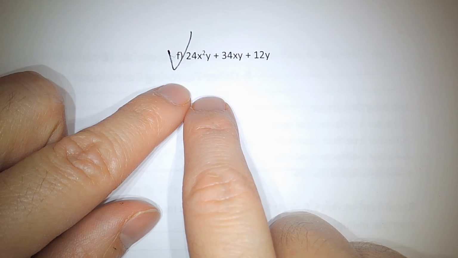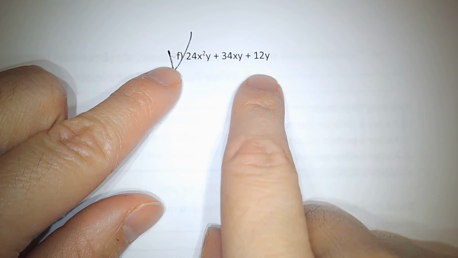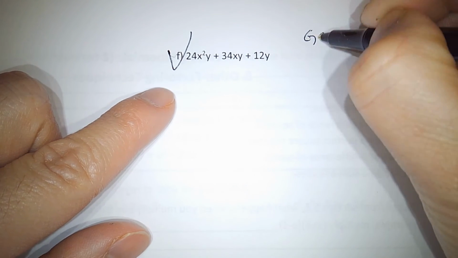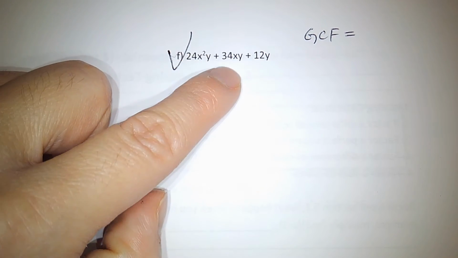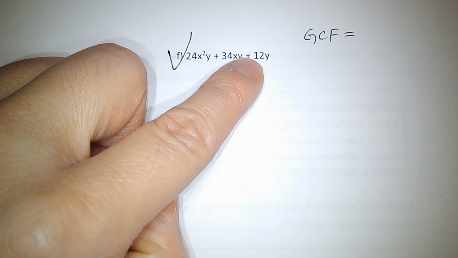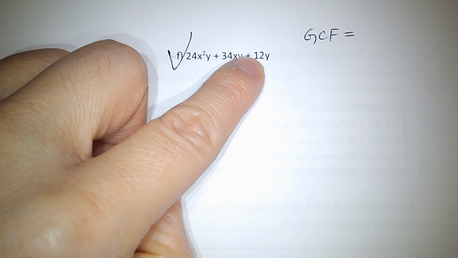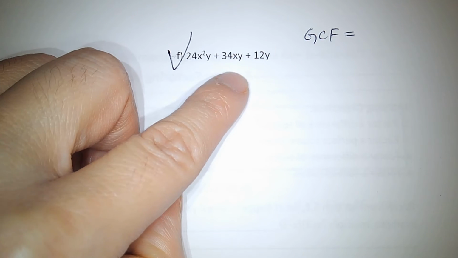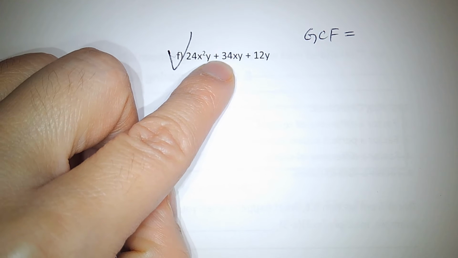By using the FOIL method. Any common factor, greatest common factor, GCF? 24, 34, 12. Any common factor? Number? In number, 24, 34, 12, any? 6. Is 6 a factor of 34? No. How about 2?